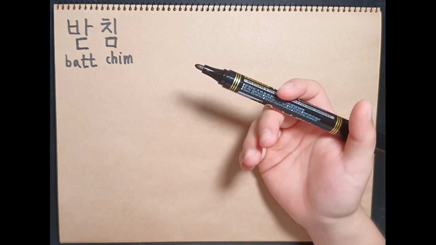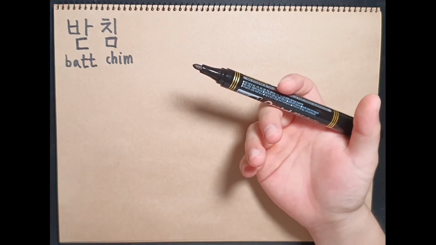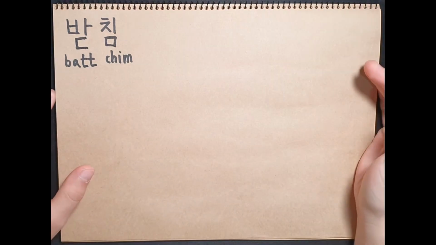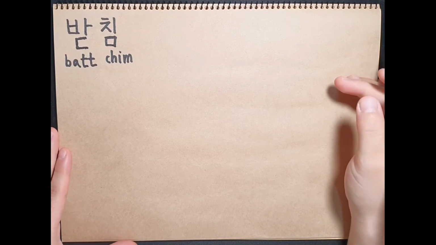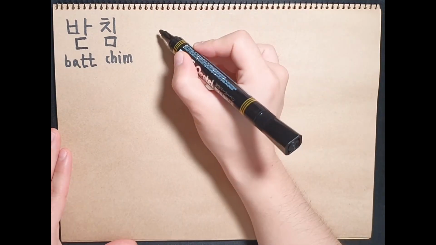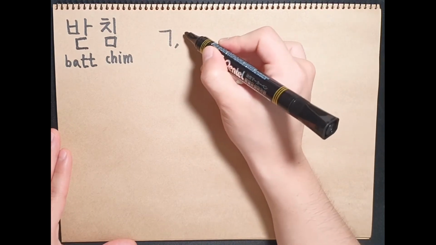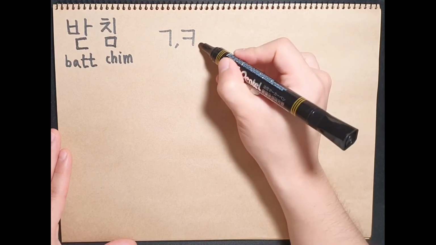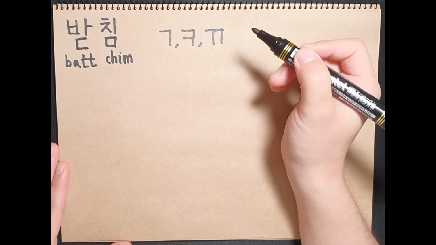So let's look through the kind of 받침s we can use and how we pronounce them. The first 받침 we're going to look at is 기역 받침, 키읔 받침, and 쌍기역 받침.